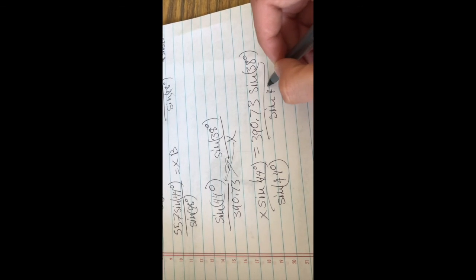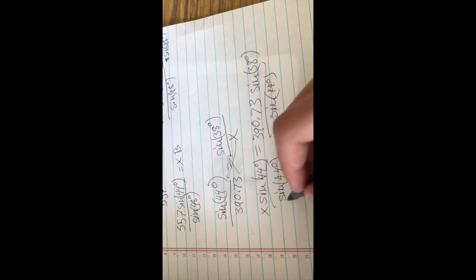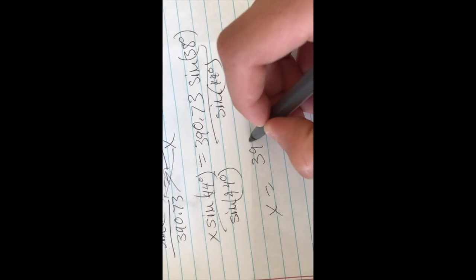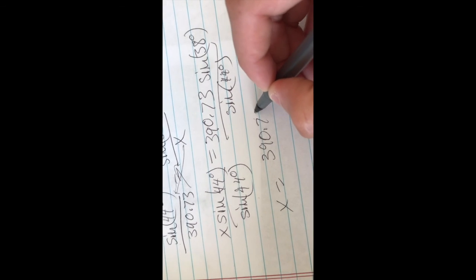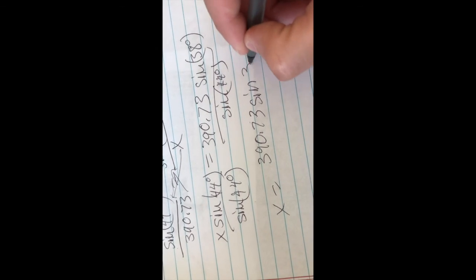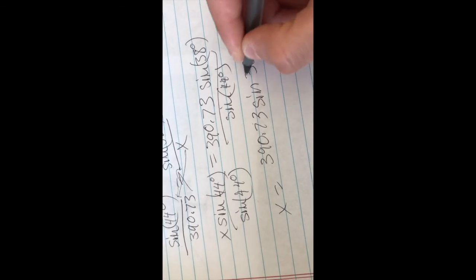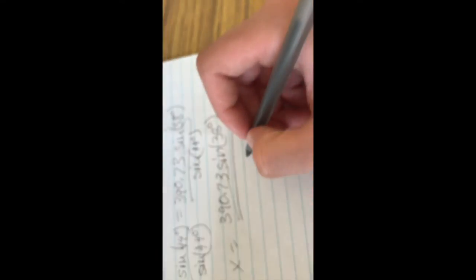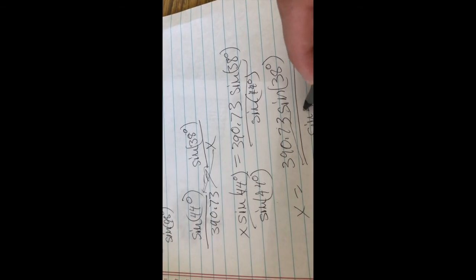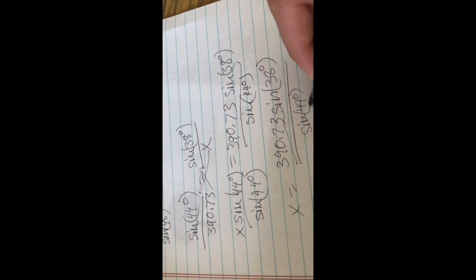So x equals 390.73 sine 38 degrees, divided by sine 44.